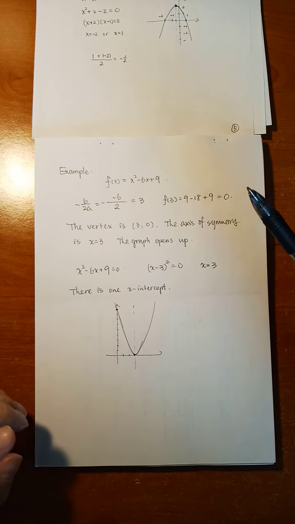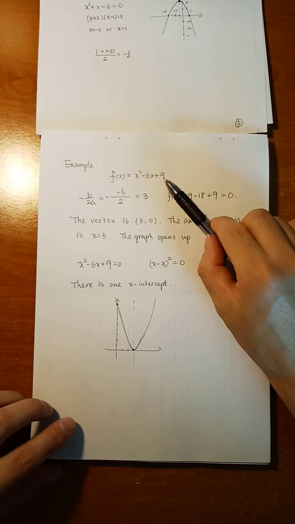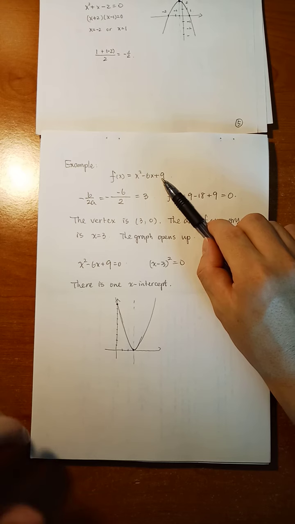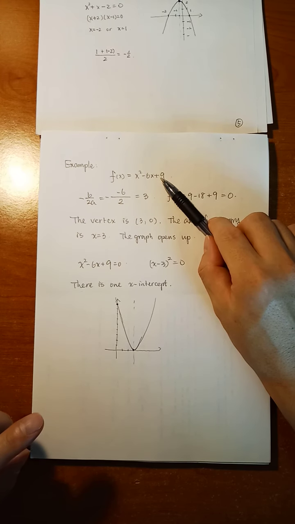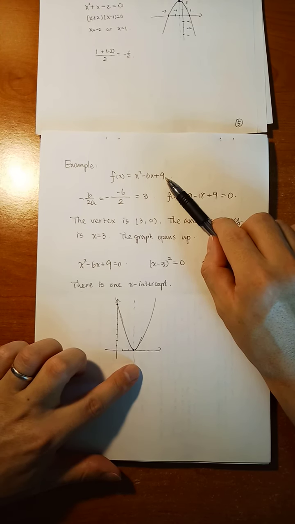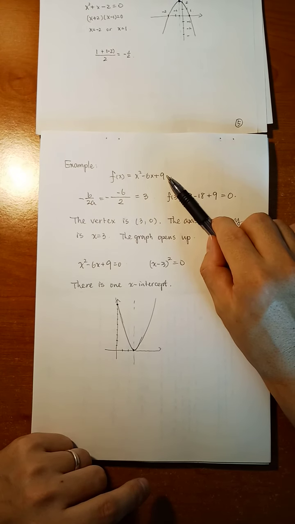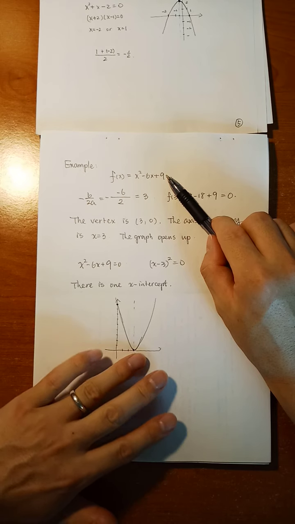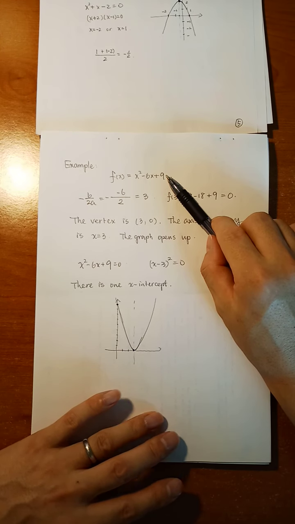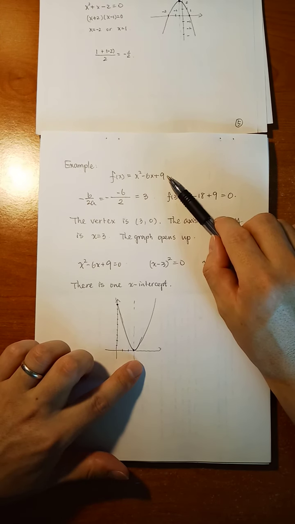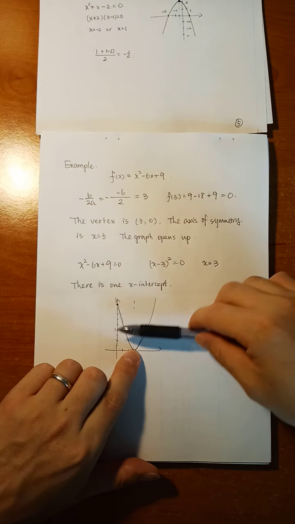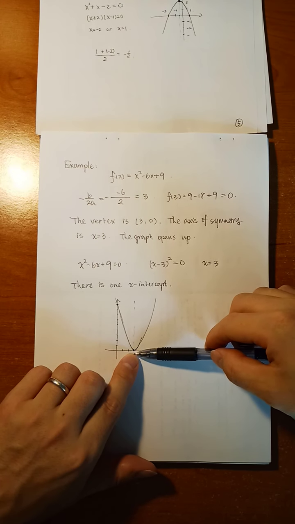Okay, let me say it again. If this quadratic function is less than 0, no solution. No graph is below the x-axis. If this quadratic function is greater than 0, everything except this point. At this point, the quadratic function is not greater than, it is equal.